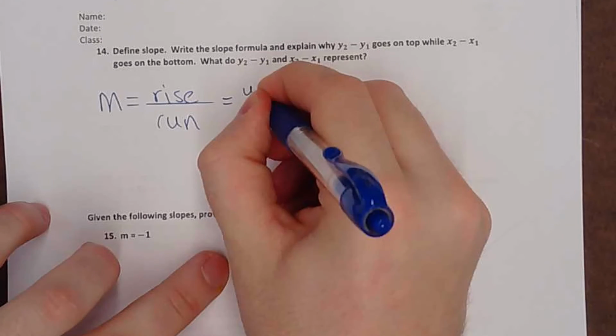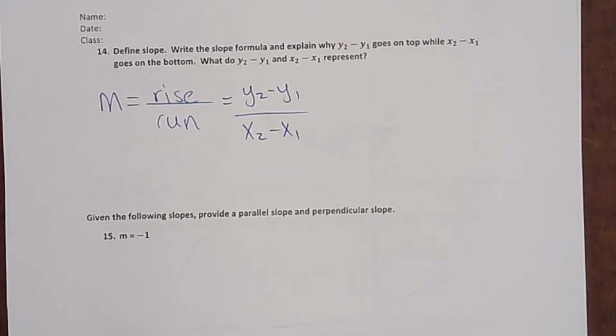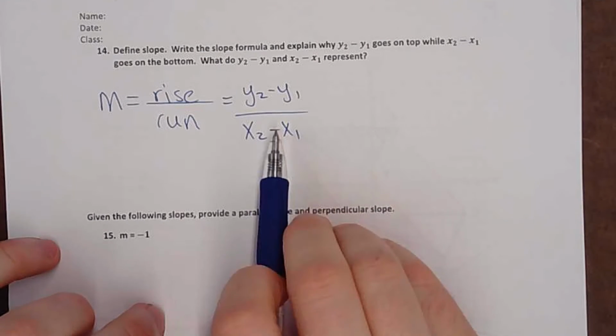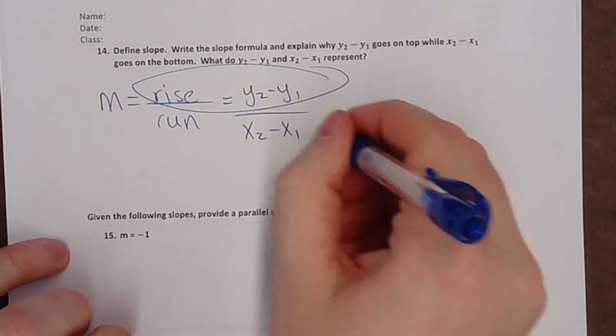y2 minus y1 goes on top. Why do the y's go on top? Because that's what the y's are. They're the rise, right? They go up and down. And the run is how far we went left and right. Remember when we say how far, we mean distance, so distance is subtraction. What do they represent?